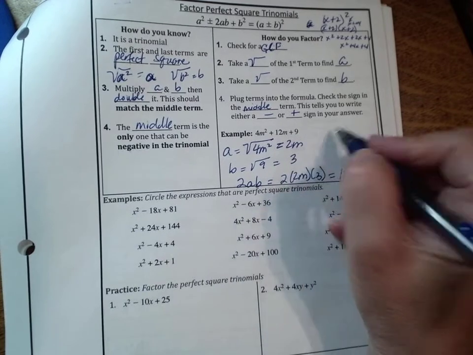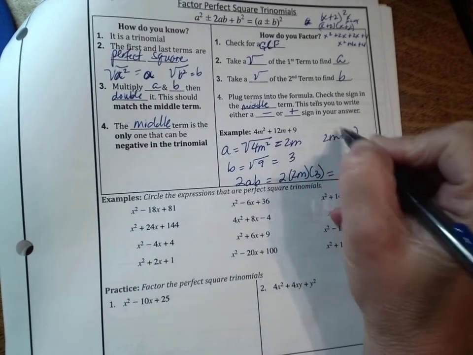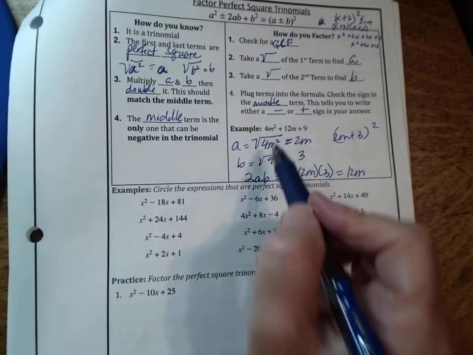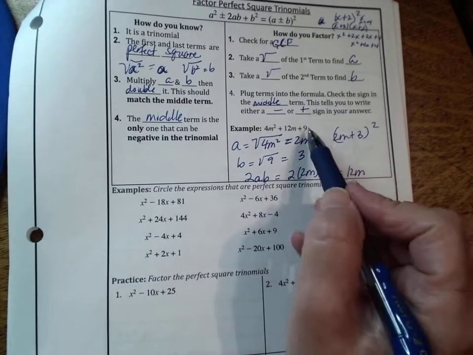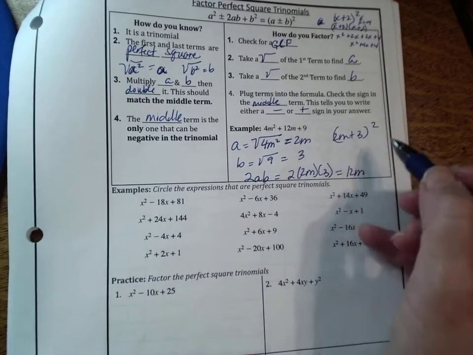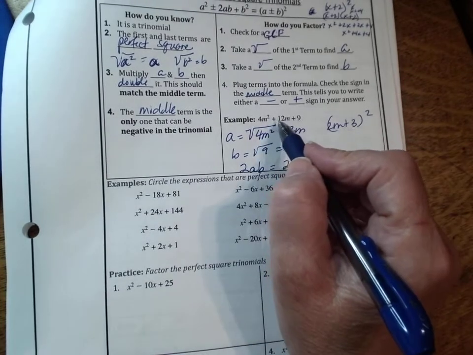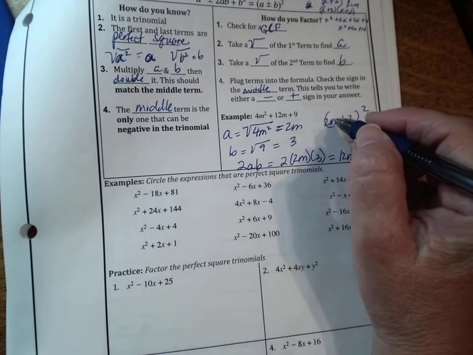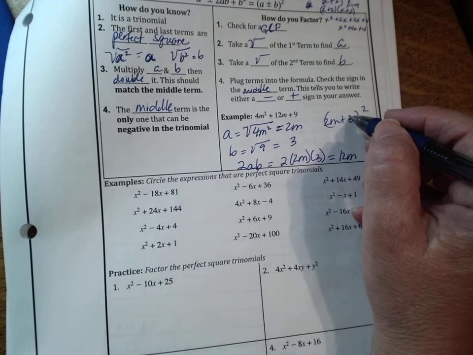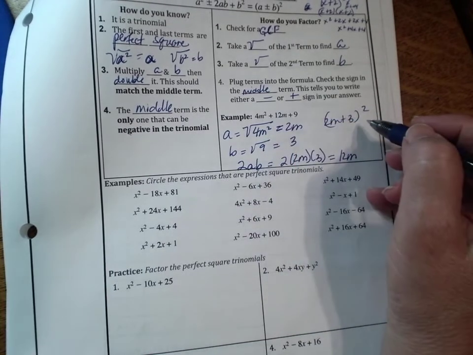So what's happening here? This should be 2m plus 3 squared. So I look at 4m squared, that should be 2m, 9 should be 3, and then I go ahead and test it just to make sure that it does FOIL out to this. Basically, 2m times 3 is 6, double that, that will give you 12m.